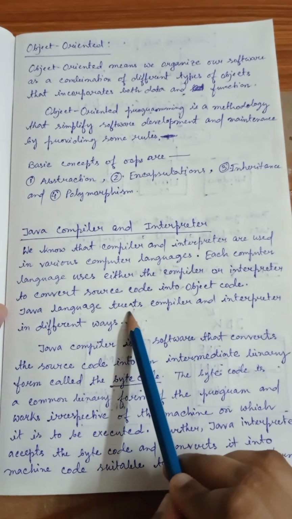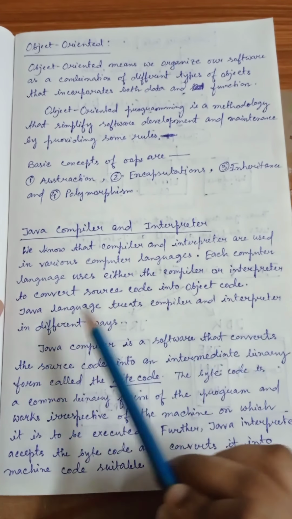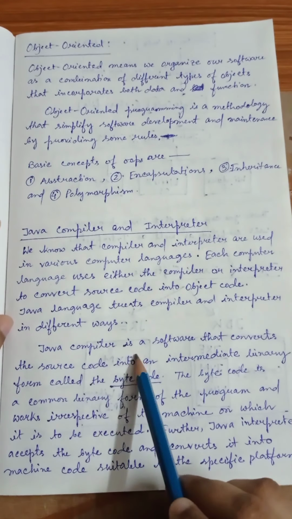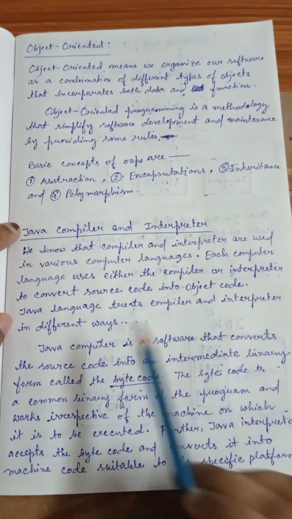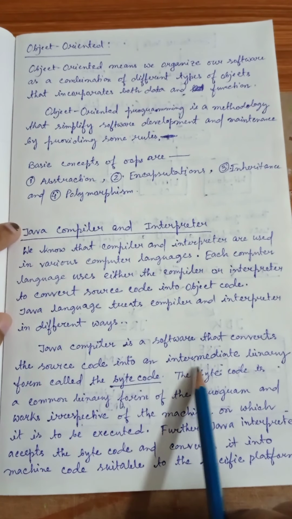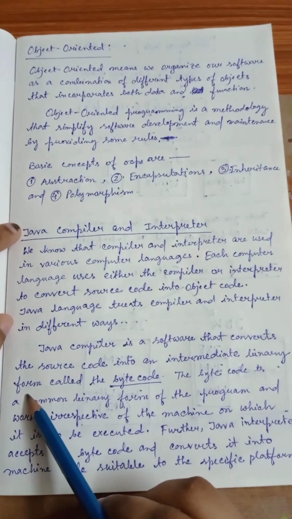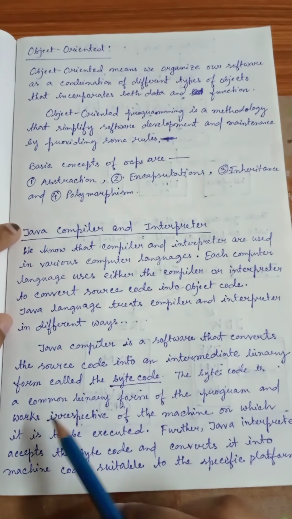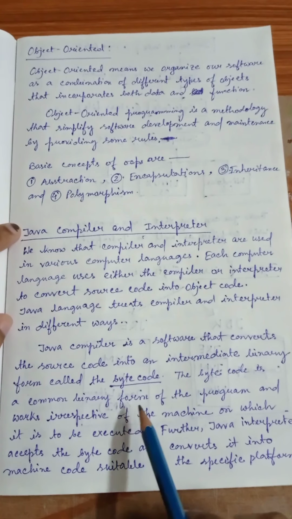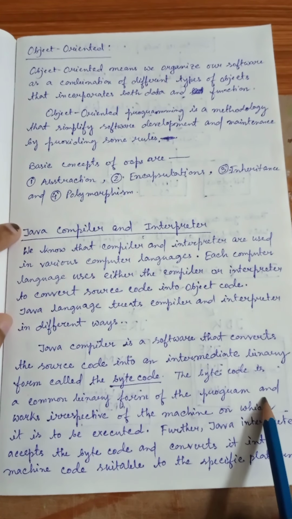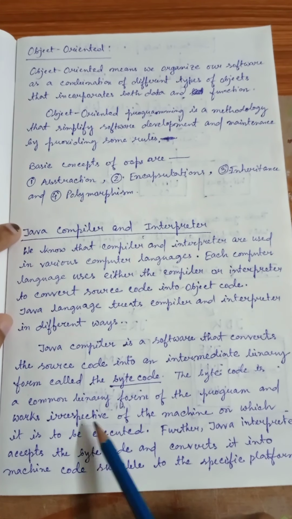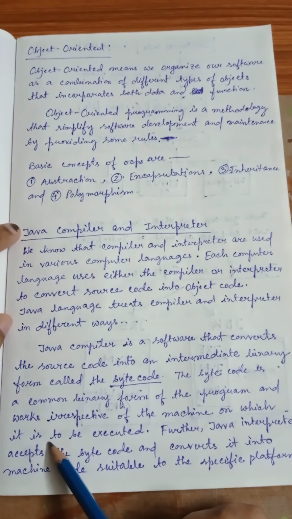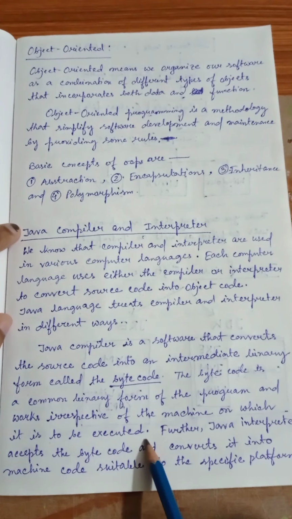Java language treats compiler and interpreter in different ways. Java compiler is a software that converts the source code into an intermediate binary form called bytecode. The bytecode is a common binary form of the program and works irrespective of the machine on which it is to be executed.